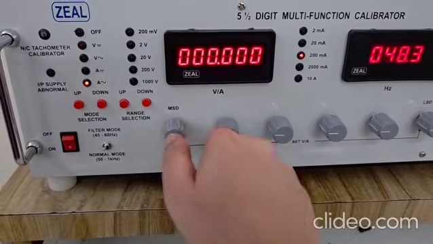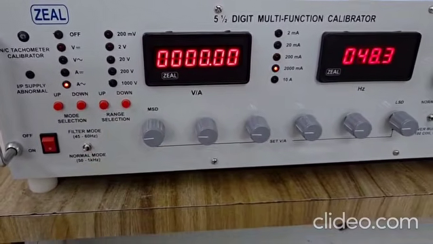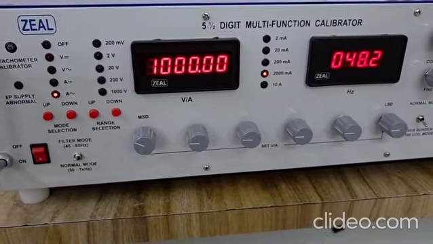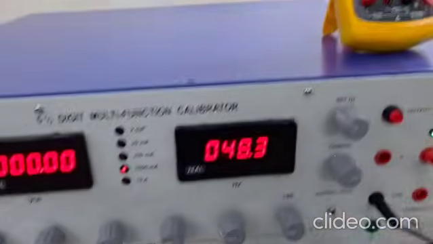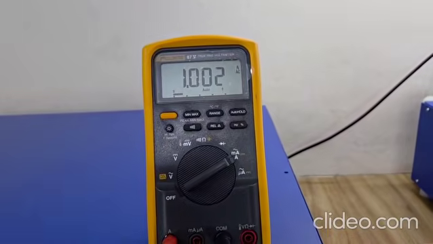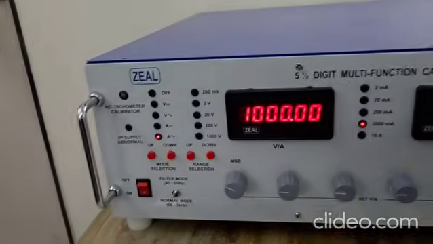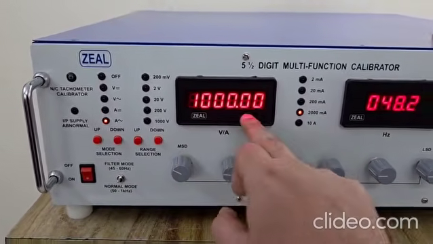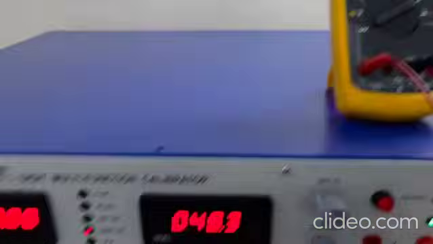So I will go down, select the 2000 milliampere range, and then set 1 ampere, which is 1000 milliampere. So yeah, it is showing 1.0002 ampere. So basically in the 2000 milliampere range, I have set 1000 milliampere. Over here it is showing in amperes.